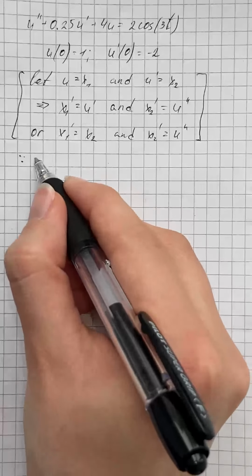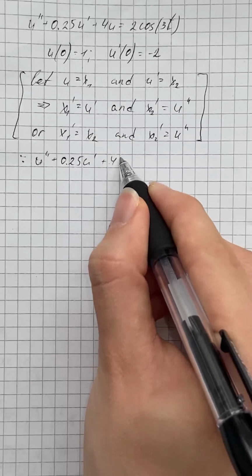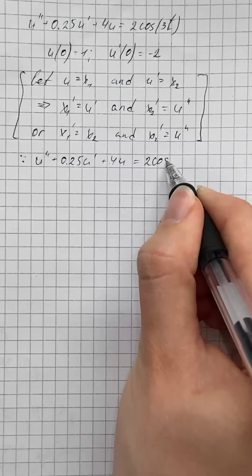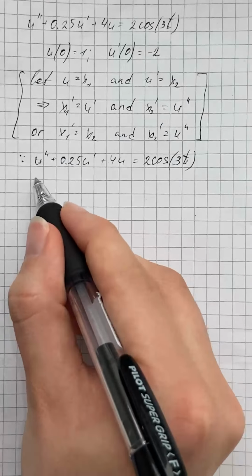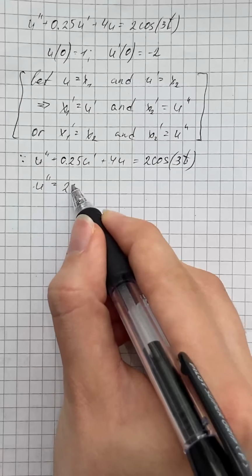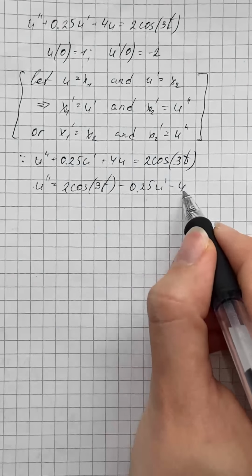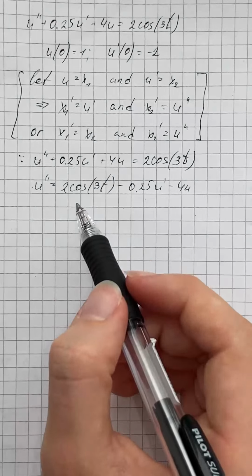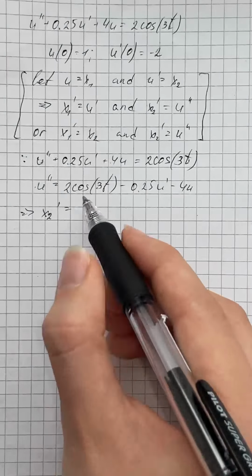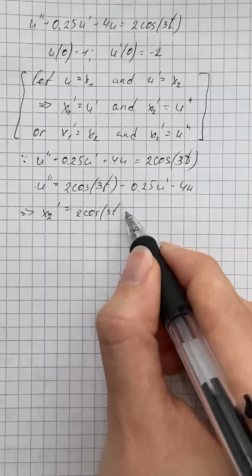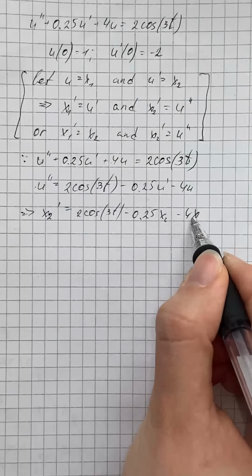So now our equation u double prime plus 0.25 u prime plus 4 times u equals 2 cosine of 3t, and we're gonna isolate u double prime, so it's gonna be u double prime equals 2 cosine of 3t minus 0.25 u prime and minus 4 times u. So now we're gonna use our substitution. Then x2 prime equals 2 cosine of 3t minus 0.25 x sub 2 and minus 4x sub 1.